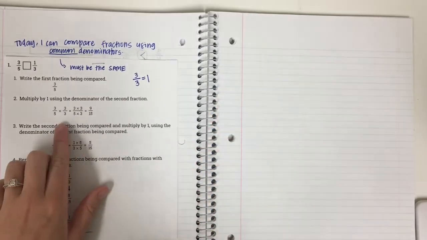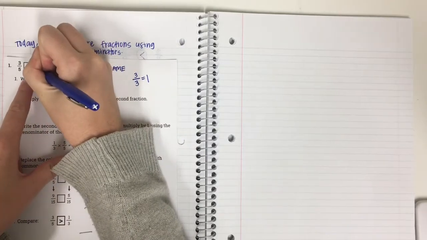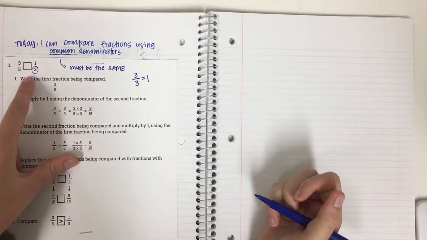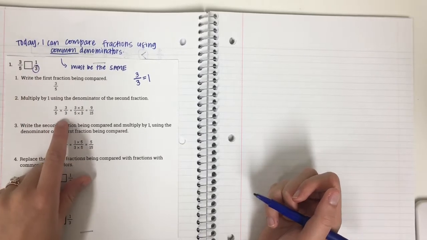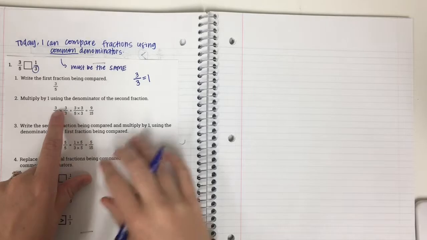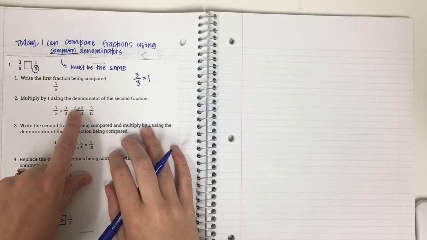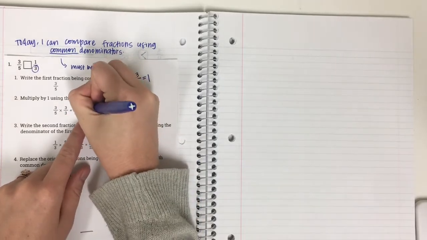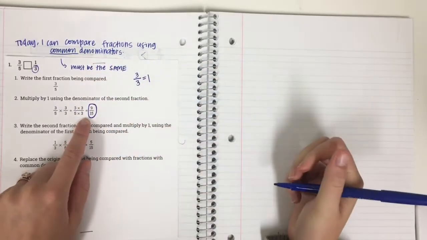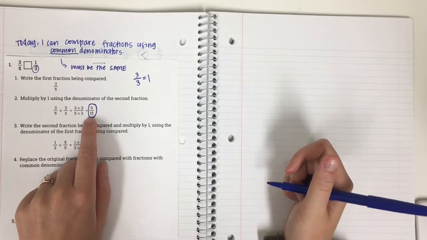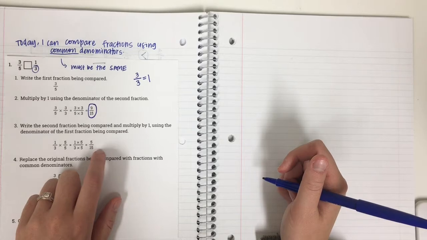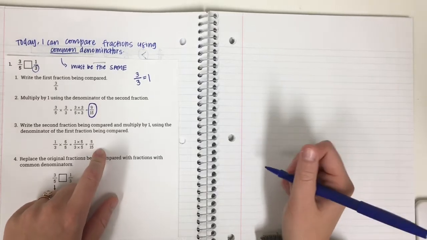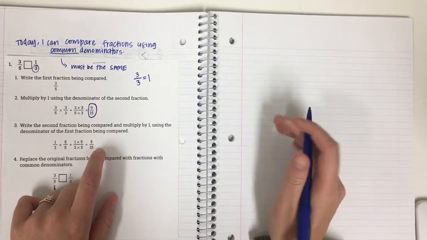So what you need to do is you take the denominator of the second fraction, and that becomes your 1. So that becomes your 3/3, okay? And then you just multiply across. So you go 3 times 3 is 9, 5 times 3 is 15. So you have your first new fraction. You know right away that you're looking for a denominator that is 15 as well. So you can check yourself down here when you're like, oh, I got 12, I must have done my math wrong, okay?